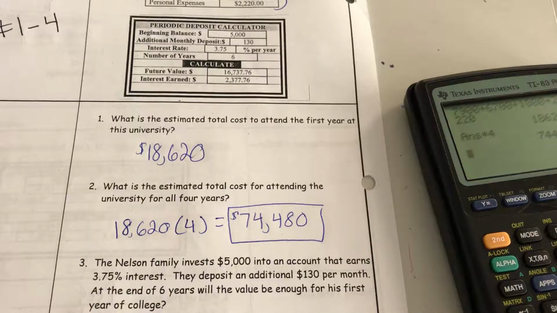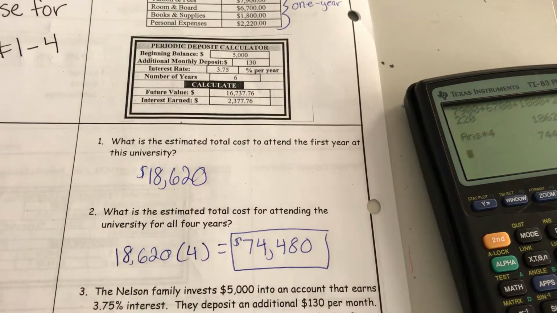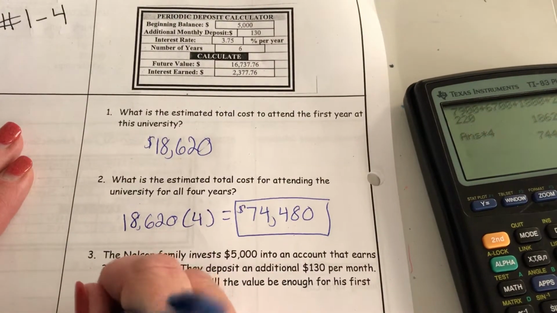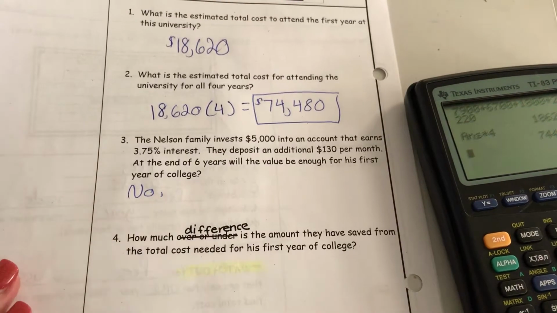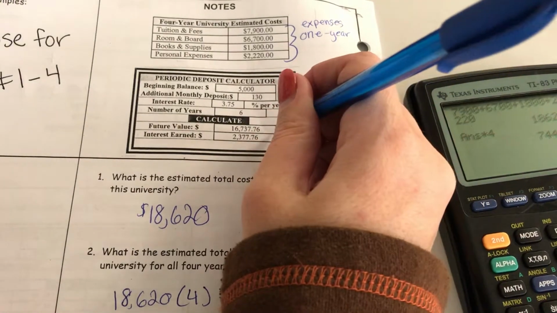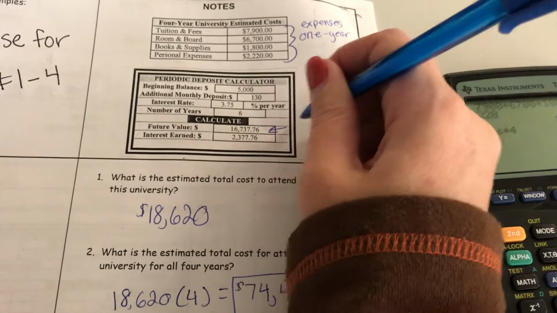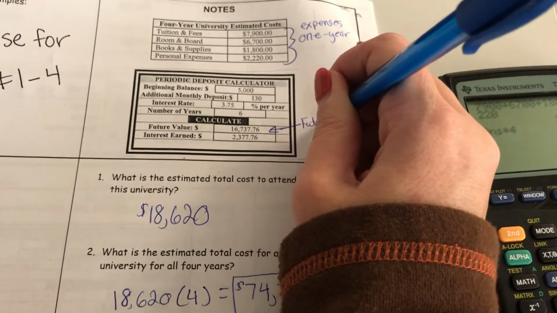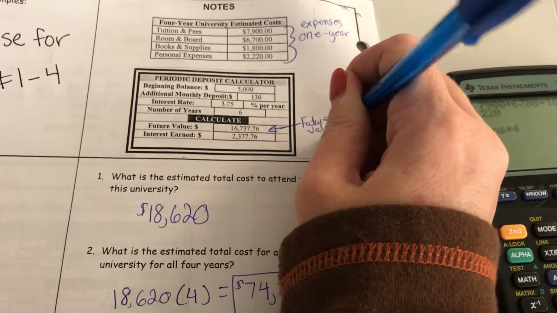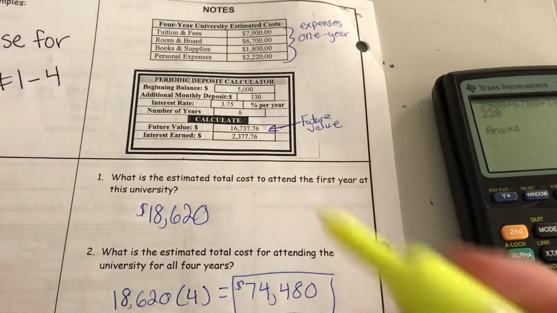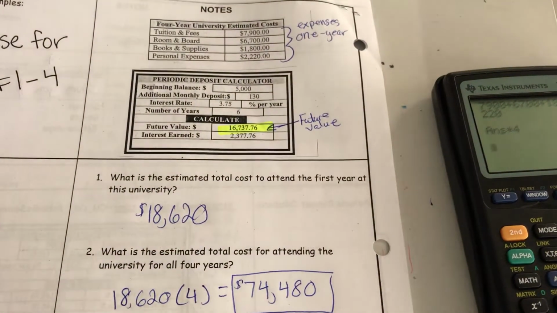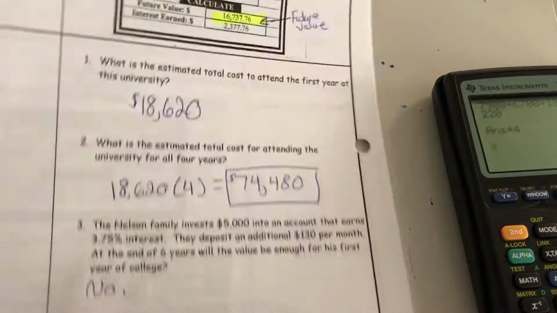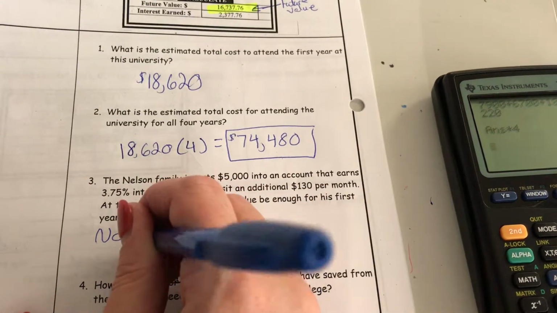How much does it cost me to go to college for 1 year? How much money do I have in my account after 6 years? 16,000. Do I have enough money to go to this college for the first year? No. Okay, because right here is our future value. Okay, so this is what we're going to have in that account, 16,000, and we don't have enough. So no, we're going to write the future value.